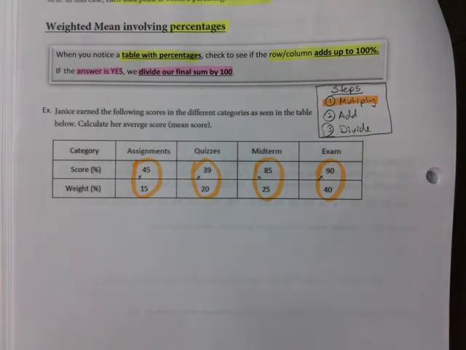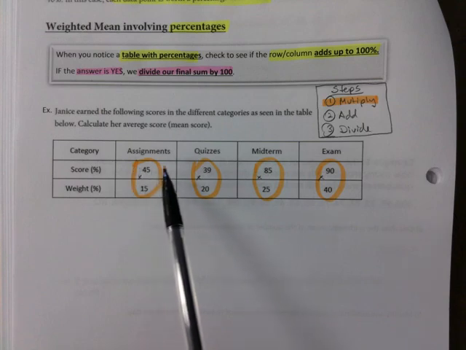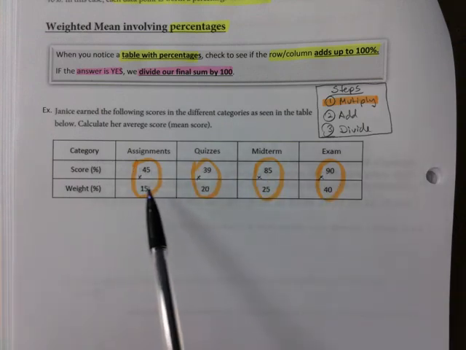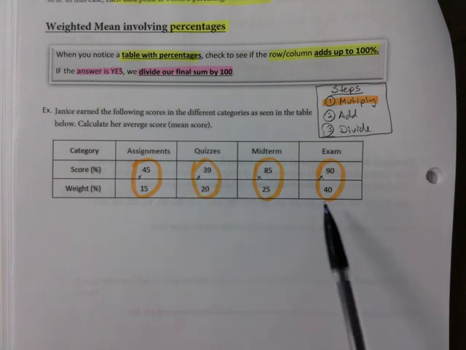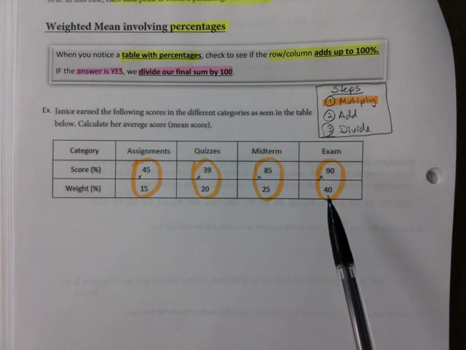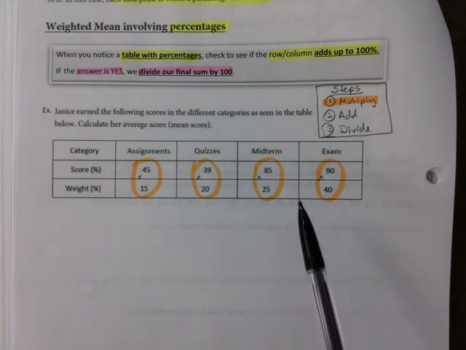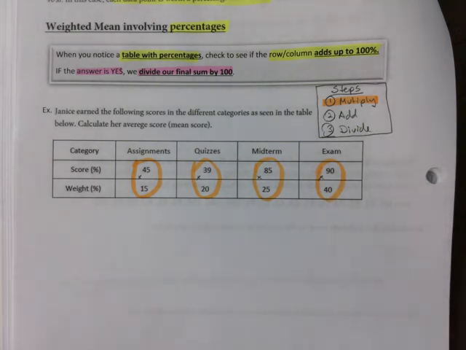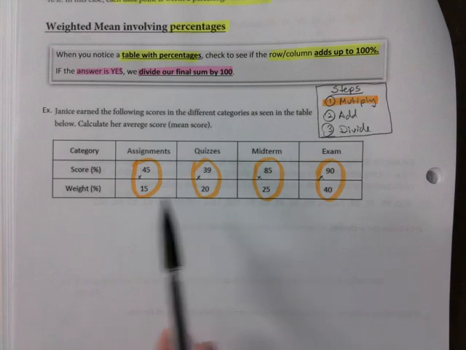You can tell in this particular chart we have the actual scores the student got in each category and what the weight was. And you can tell that the heaviest weight is put on the exam. That's where it counts the most. So if you do badly on the exam, it's going to affect you most. If you don't do so well on assignments and quizzes, they're not worth quite as much.